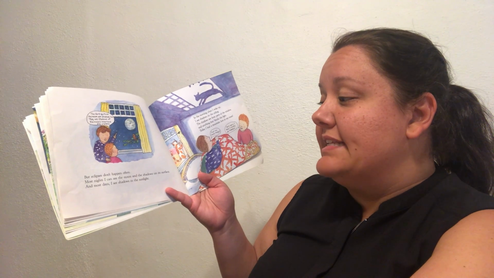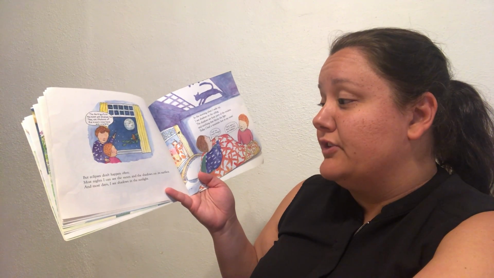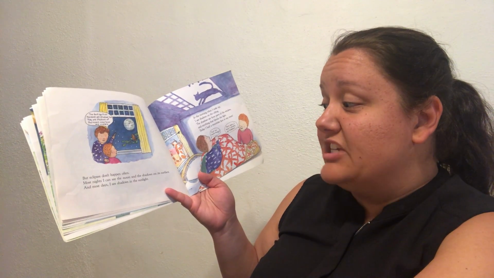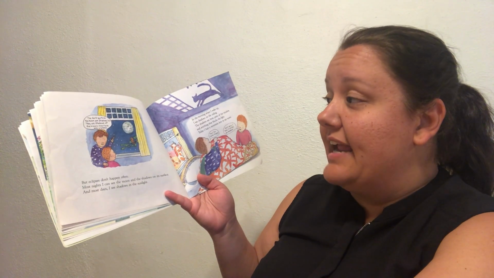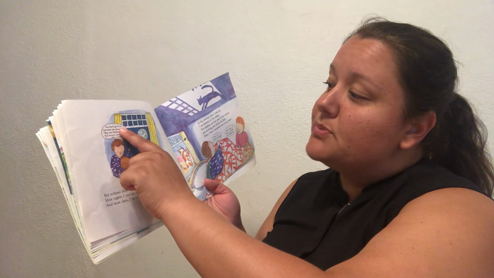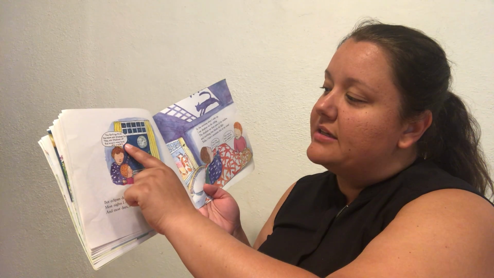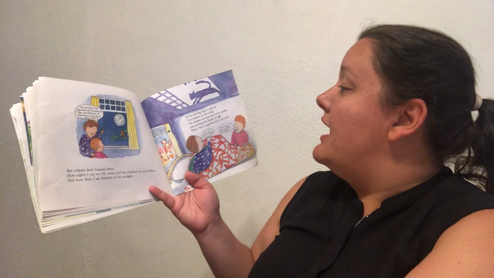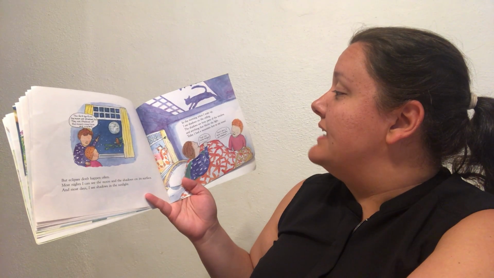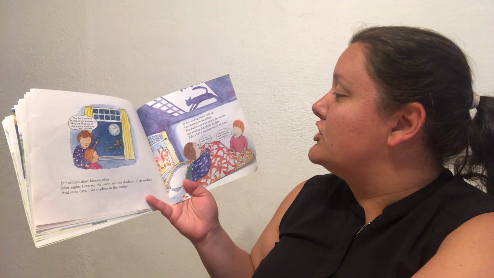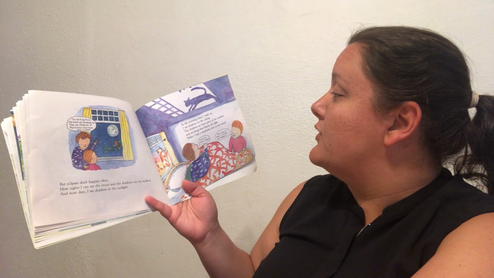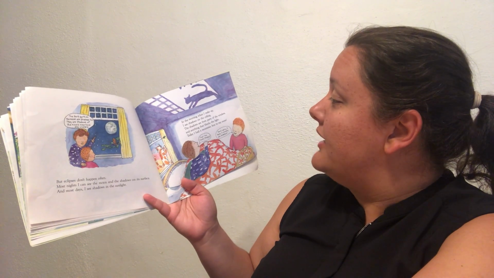Most nights I can see the moon and the shadows on its surface, and most days I see shadows in the sunlight. The dark spots on the moon are shadows too. They are shadows of the moon's mountains and craters. In the morning when I wake up, I see shadows on the ceiling. The shadows are from parts of the window and anything that blocks the light.